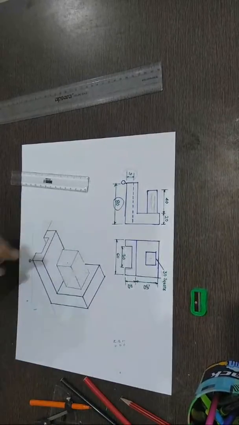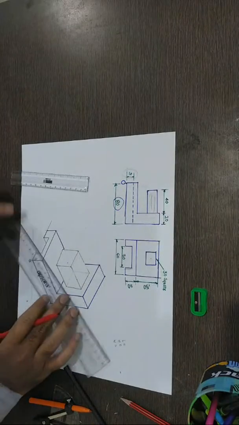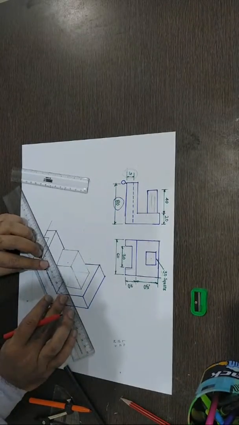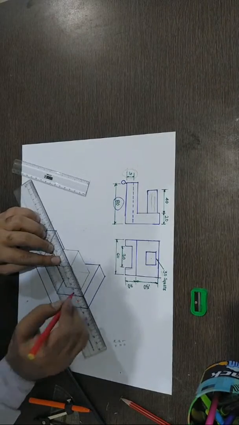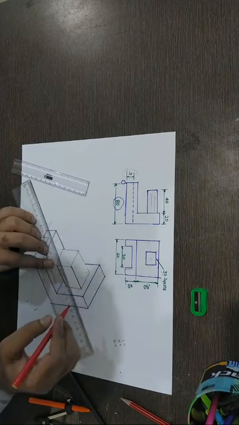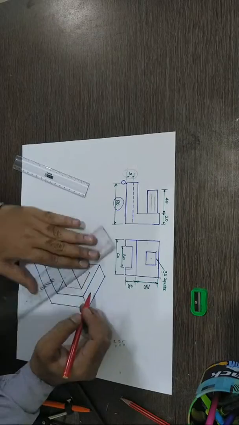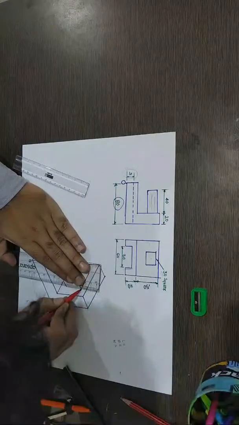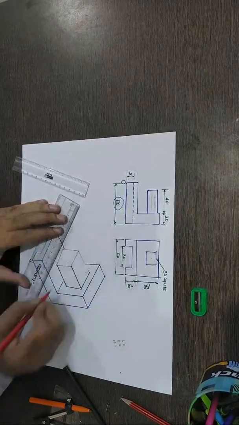So I'll make it clear with the joining lines. So first find out the center on the back plane and transfer the total, this 40 mm. So from this I have taken 40.